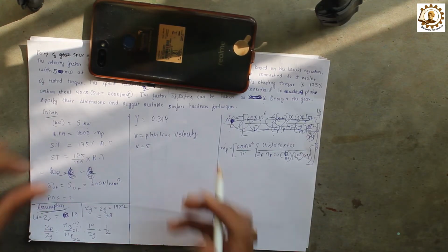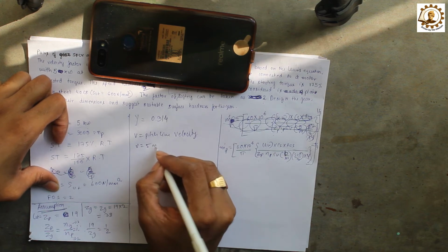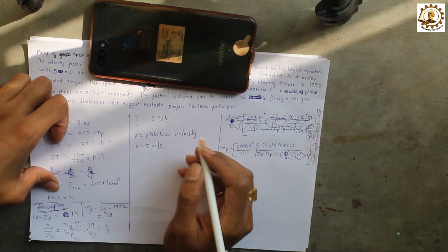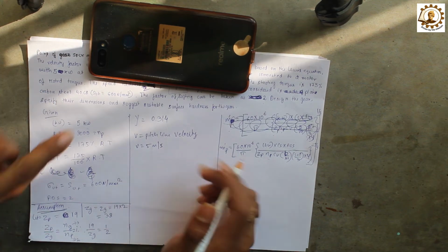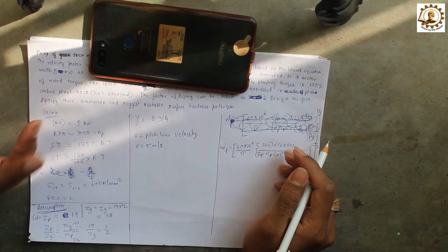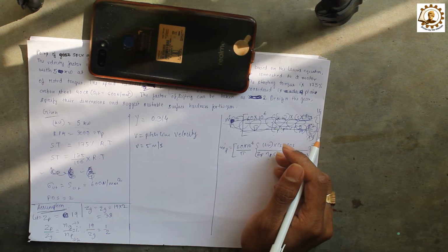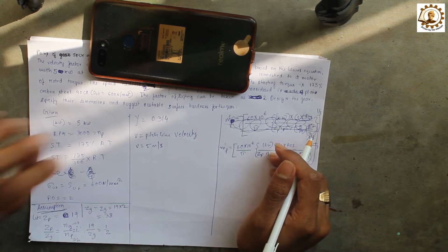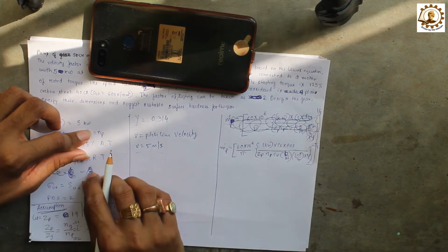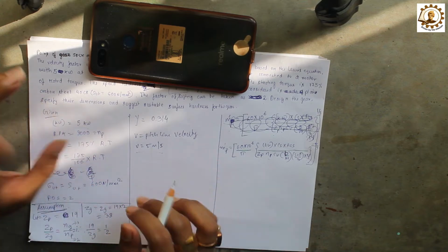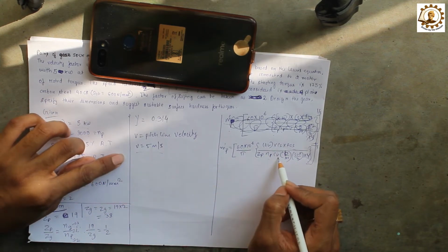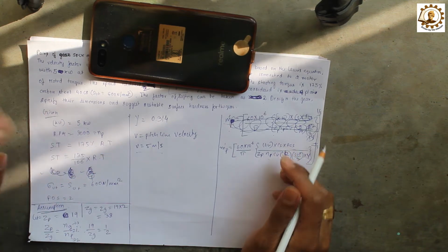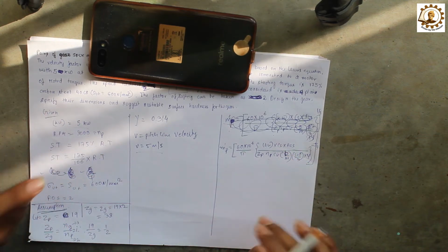So let us consider the pitch line velocity to be 5 meters per second. As I have told you, the velocity factor CV will be determined in terms of how much velocity you take. I will go back to how CV is calculated, and how CS is calculated, again in the end of the video through the PPT.